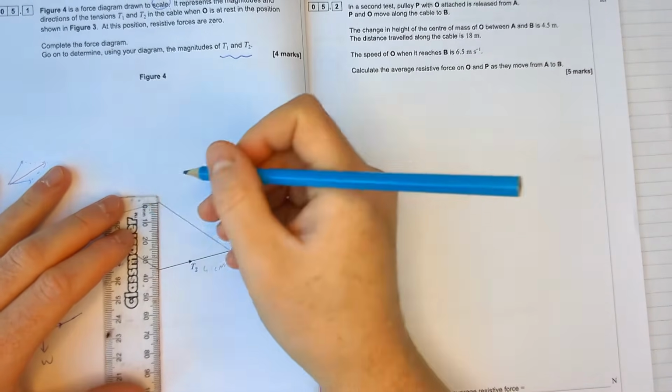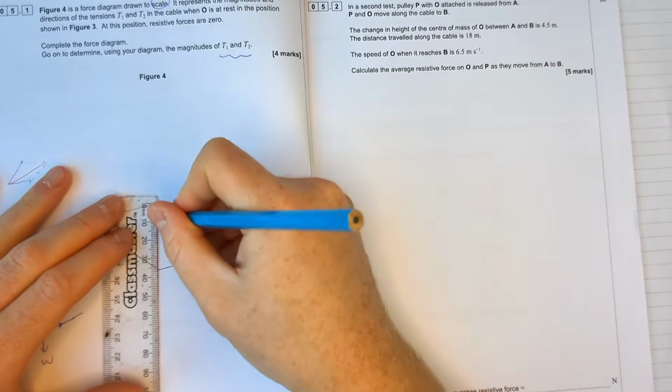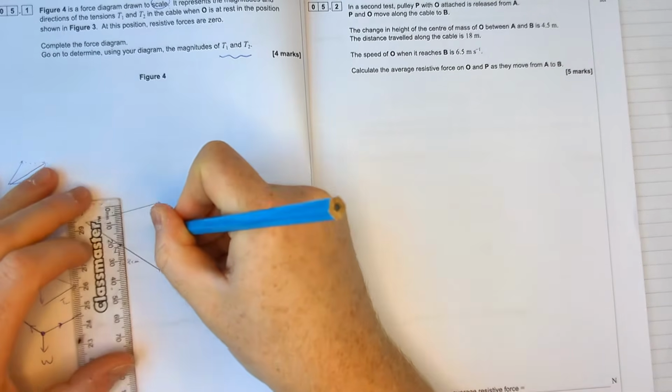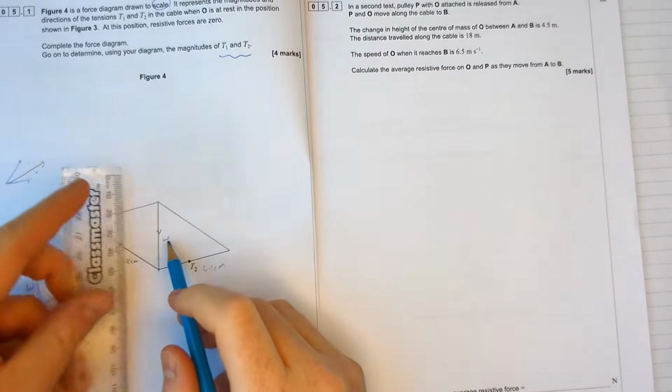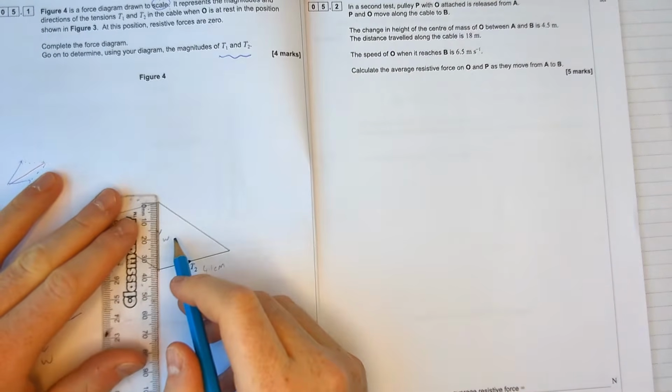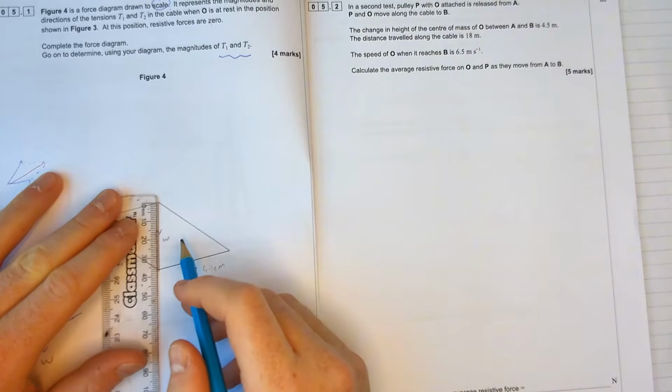We're going to have the weight going in this direction, and weight goes directly downwards. That's another tip, you know you're right. So what we've got to do is measure what W is first of all in centimeters, then figure out what scale they've been using.